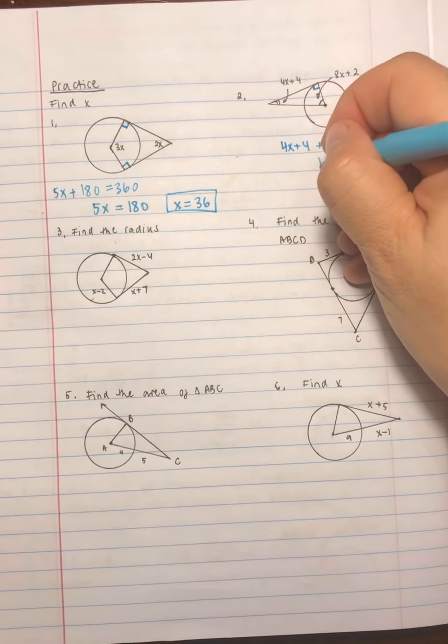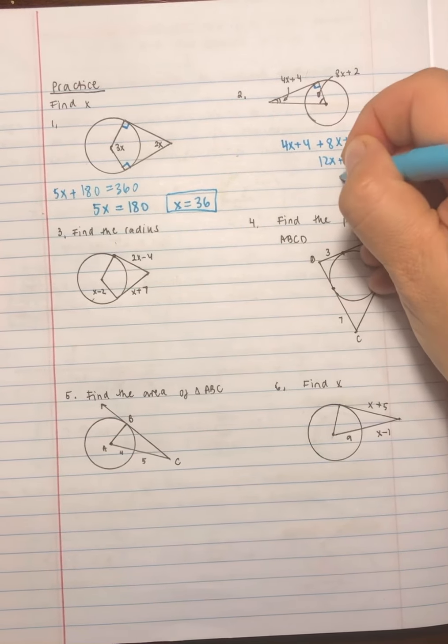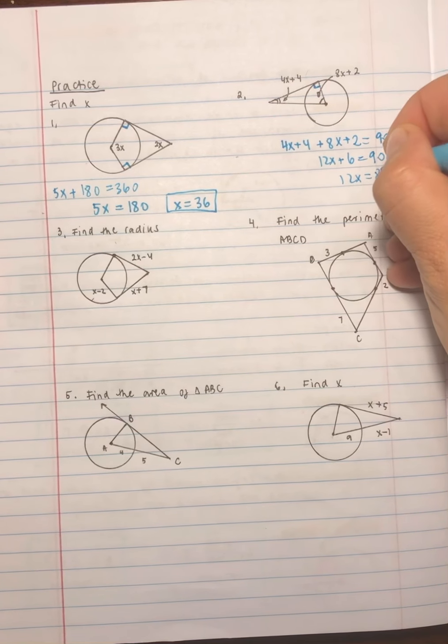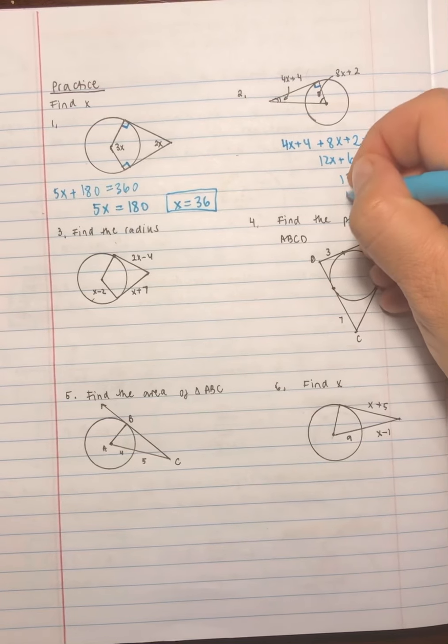And that gives us that 12x plus 6 equals 90. 12x is equal to 84, and 84 divided by 12 is 7.